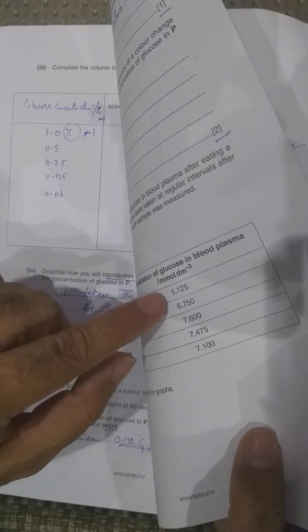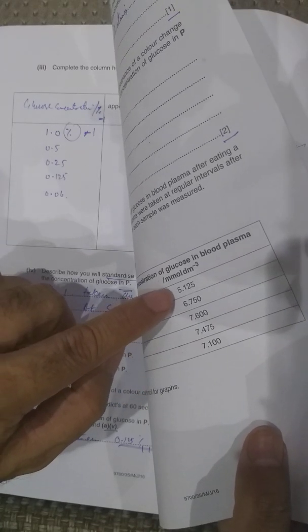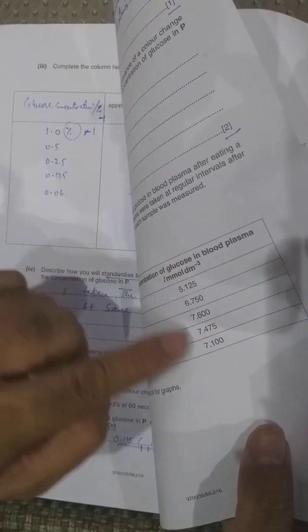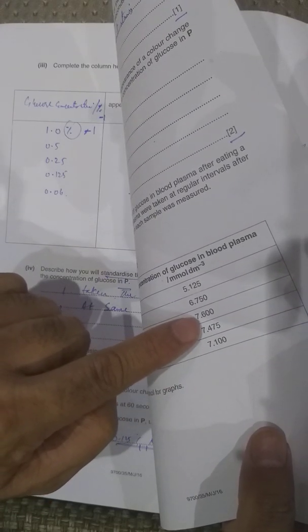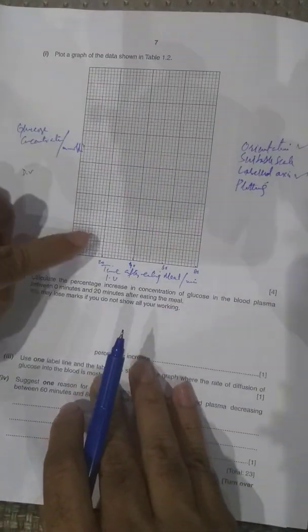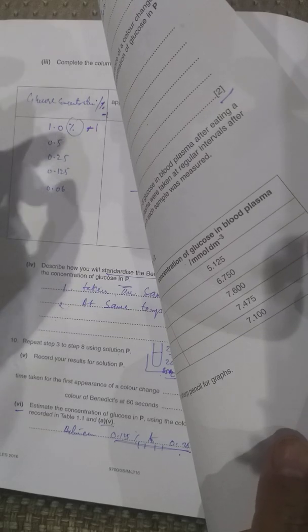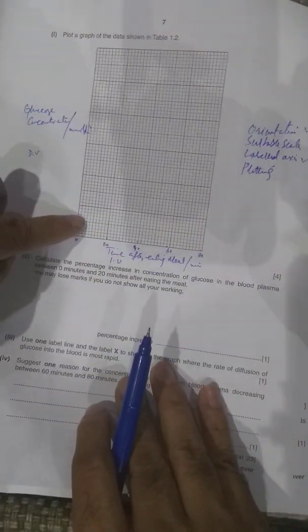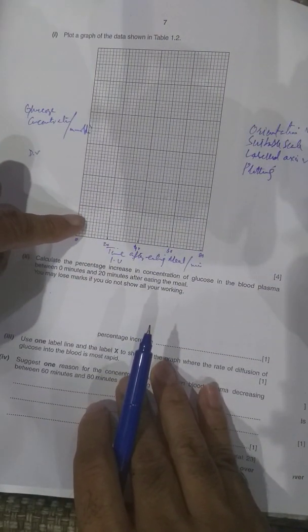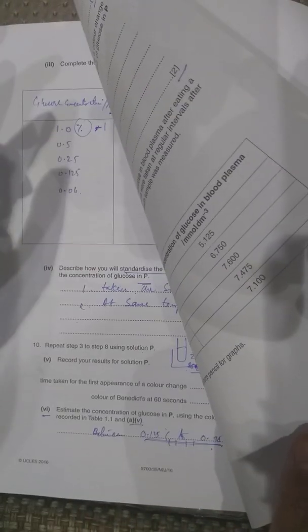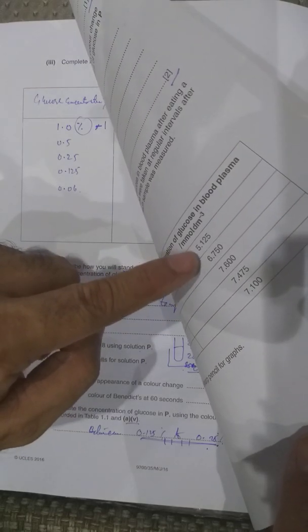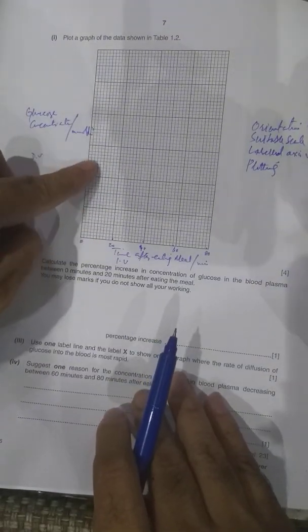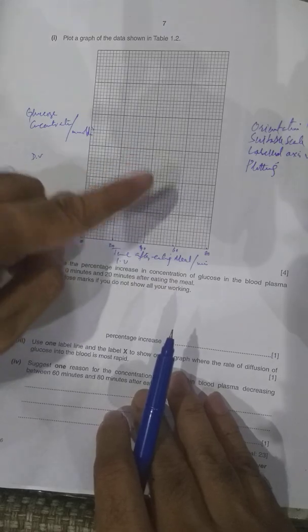Similarly, on the y-axis, you should take, if it is 5.125 to a maximum of 7.60, so you should see 1, 2, 3, 4, 5, 6. You have 6 boxes. So if you start with 5, this is a little complex. Try doing it yourself and then make a graph.